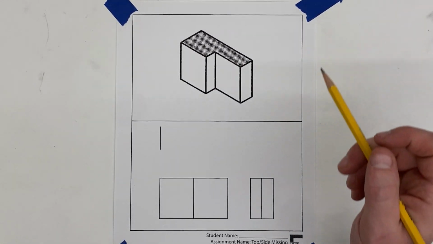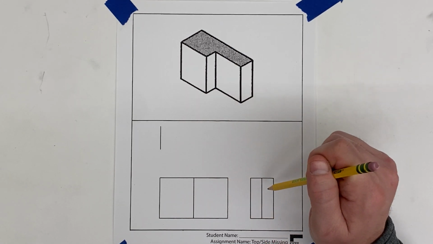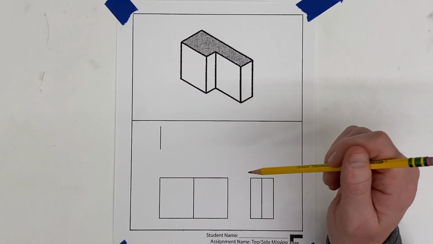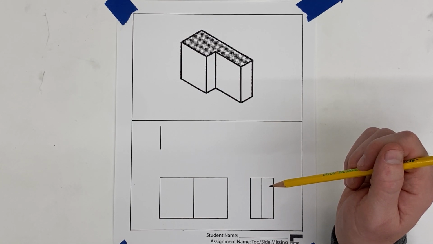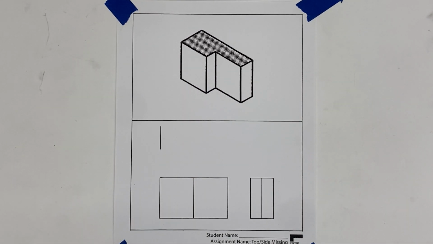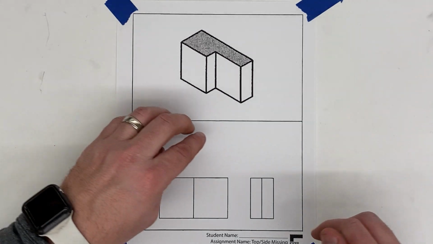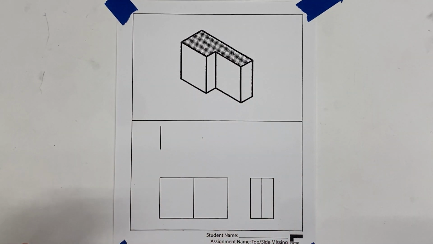On this assignment, you are going to draft a top view or a side view that is missing. It's the exact same 4 steps as before if you have the front view missing, but your transfer line step is slightly different. The first step of the process is to transfer your lines. Earlier, we would transfer lines from the top and the side view over. If you look, that doesn't work on this, okay? So what we're still gonna do is transfer lines.